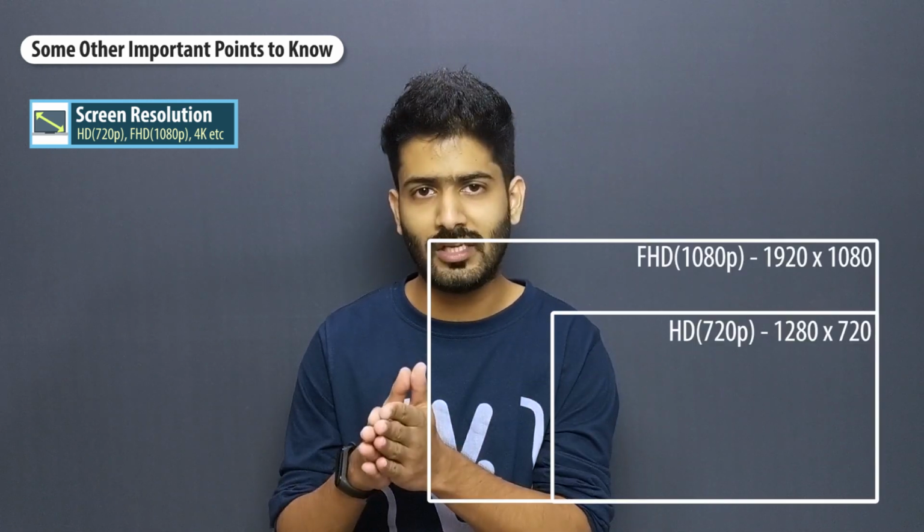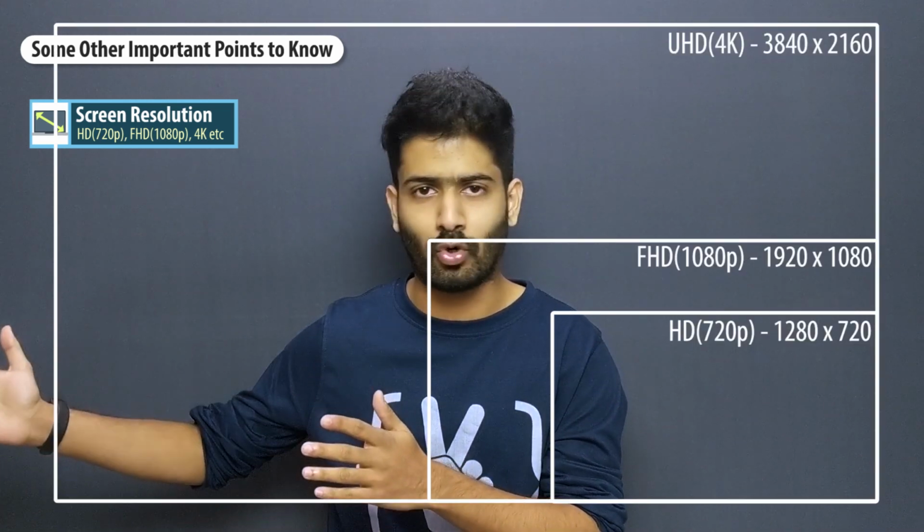So what are some lesser important, but still we need to consider them, kind of points? So let's talk about that. So the first point under the lesser important things to consider when you're buying a laptop is the screen resolution. So some standard screen resolutions are HD, then we have Full HD, and then we have 4K and 8K and so on and so forth.